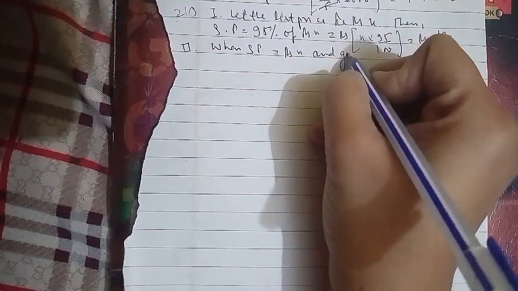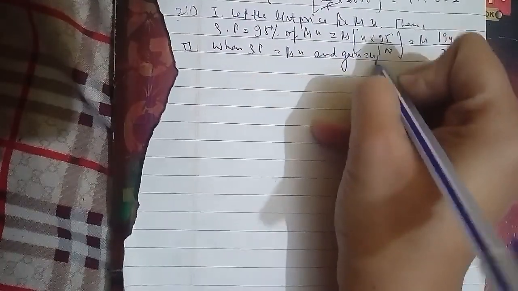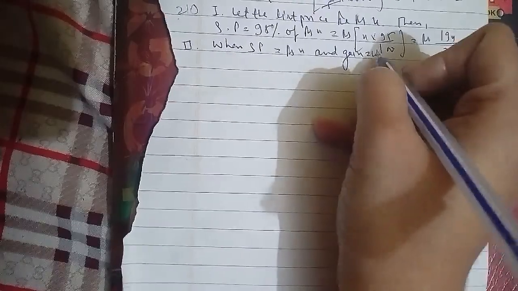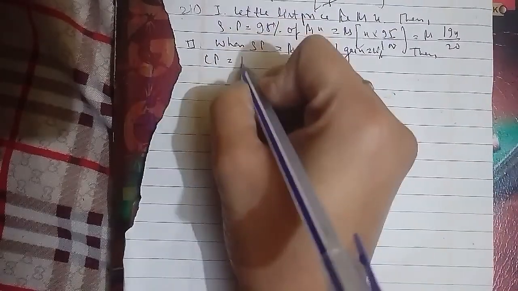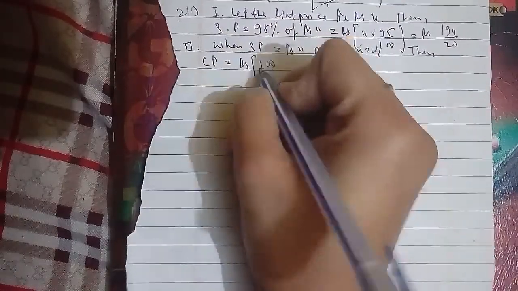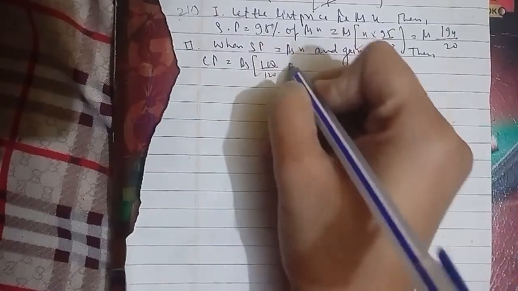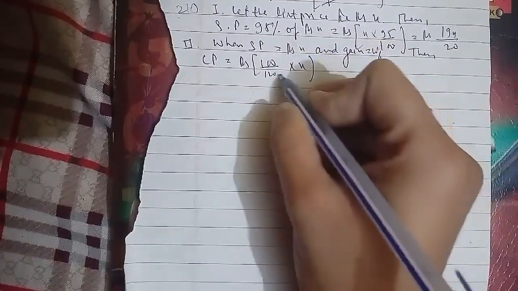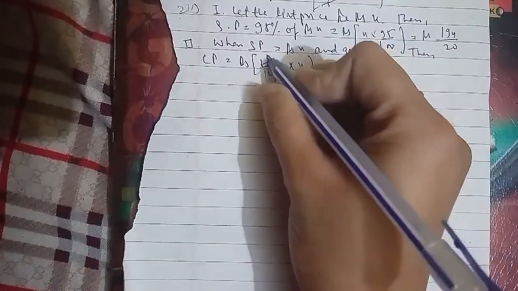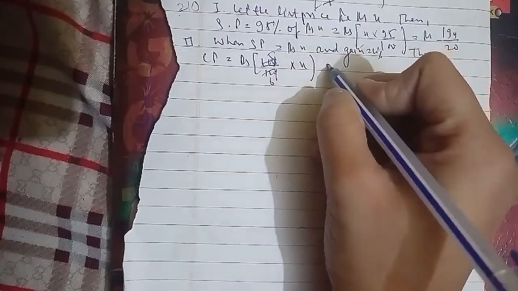For the second statement, when the selling price is equal to rupees X and gain equals 20%, then the cost price is equal to rupees 100 upon 120 into X. 0 being cancelled by 0, 2 5s are 10 and 2 6s are 12, so it will be equal to 5X upon 6.